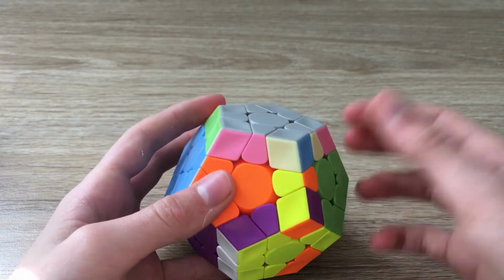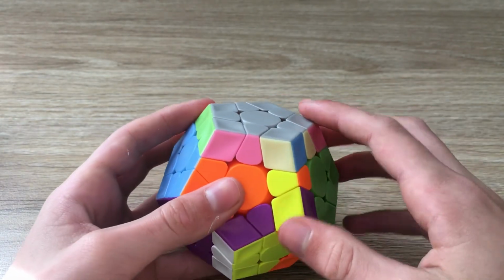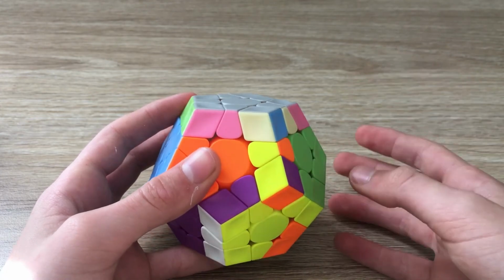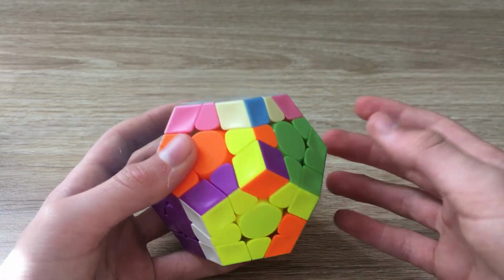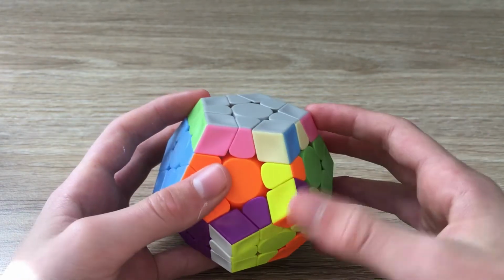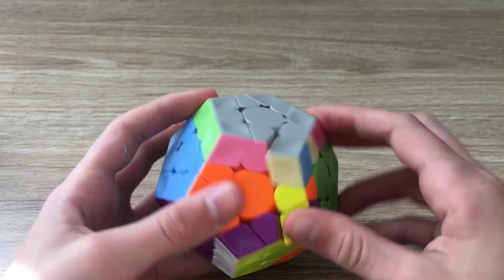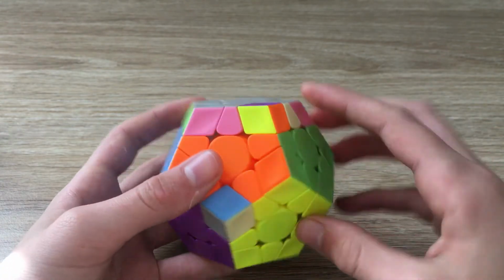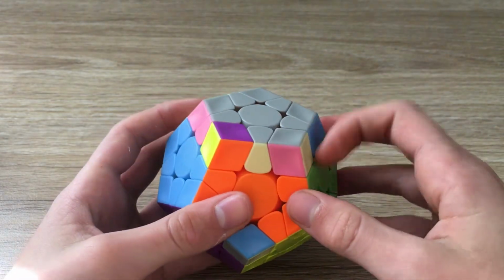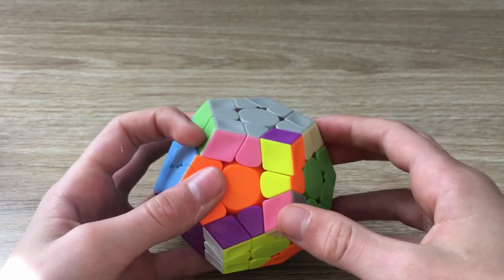So what you need to do is perform the opposite of what you just did. So if you did the regular one, perform the reverse algorithm. And if you did the reverse one, perform the regular one. Here, I just did the regular one. So you need to perform the inverse by taking out this corner. And now we have an unsolved corner. So now we can continue as usual.